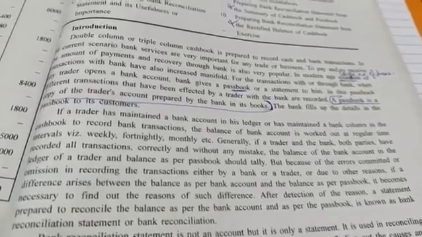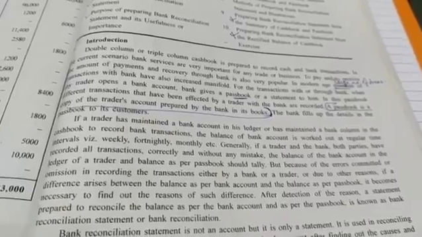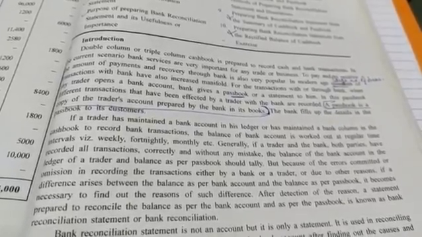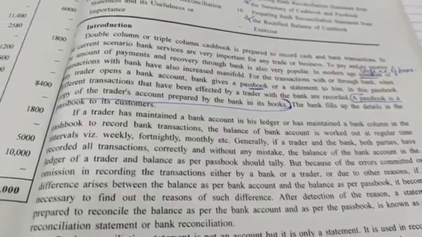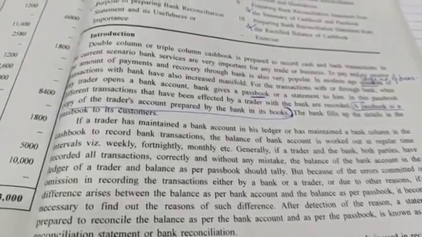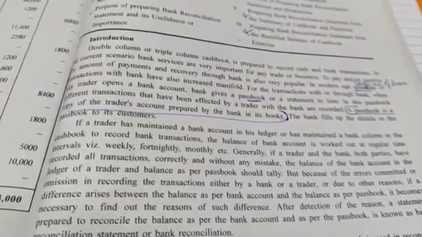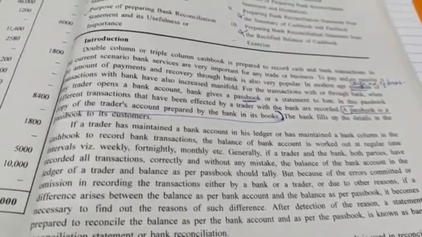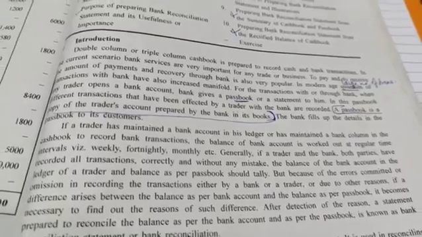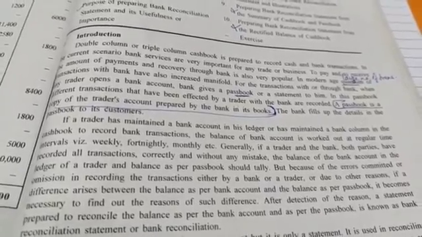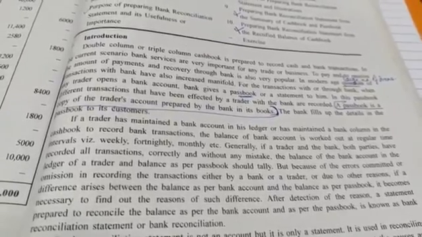Fine. See the next paragraph. If a trader has maintained a bank account in his ledger or has maintained a bank column in the cash book to record bank transactions, the balance of the bank account is worked out at regular time intervals. When you are preparing the cash book, you also have a bank column in that, so you record when you are depositing and when you are withdrawing money from the bank in the bank column. Regular timing means weekly, fortnightly, monthly. So you are doing the total of how much amount is deposited and how much is withdrawn.